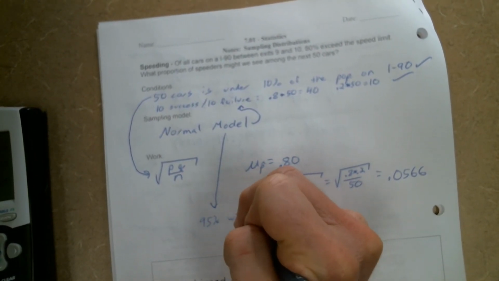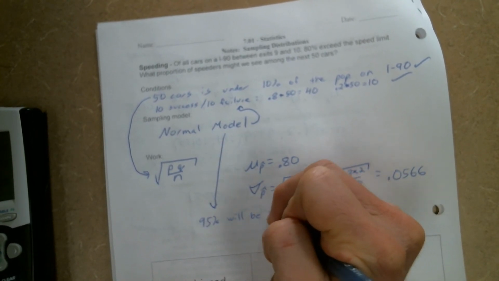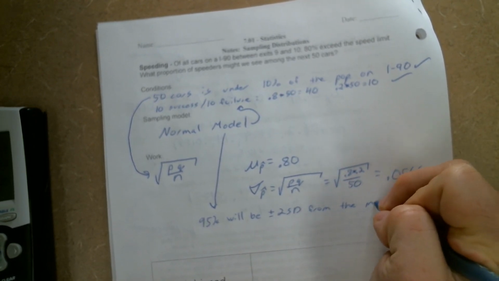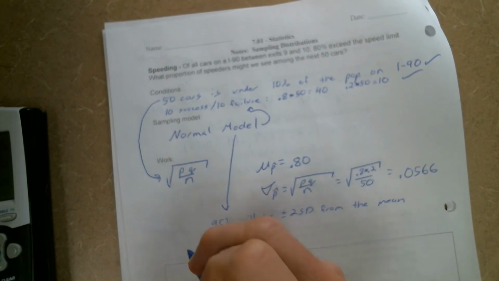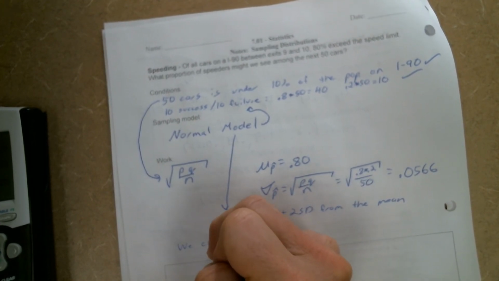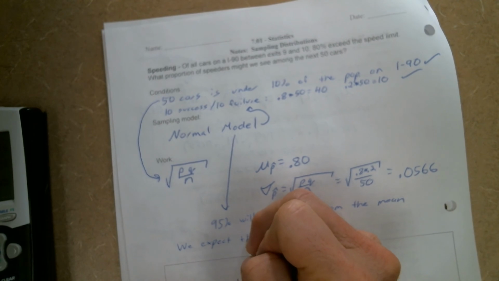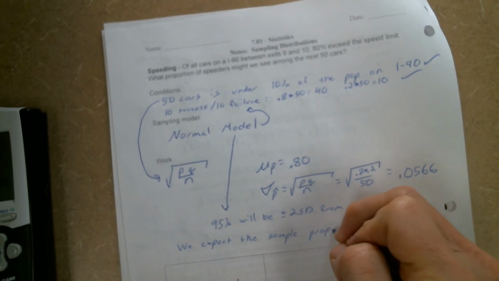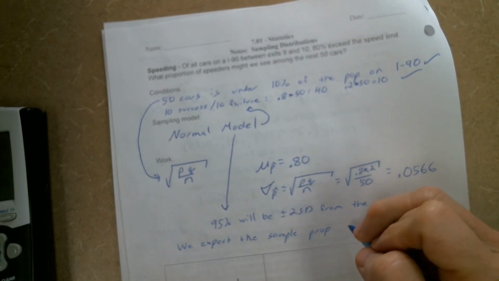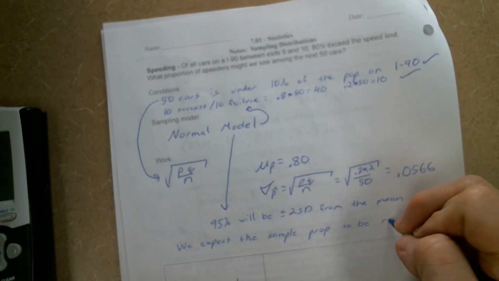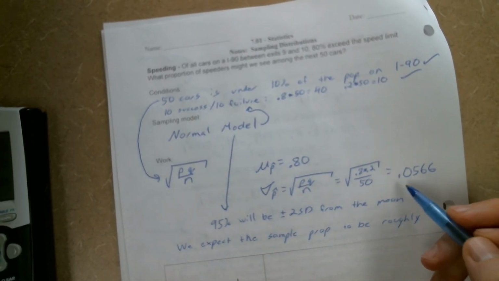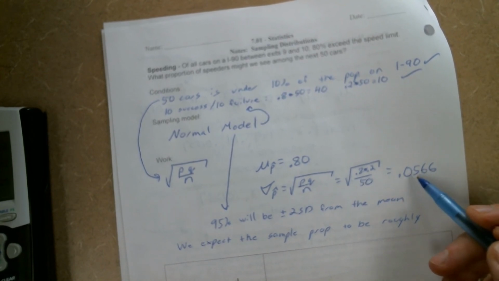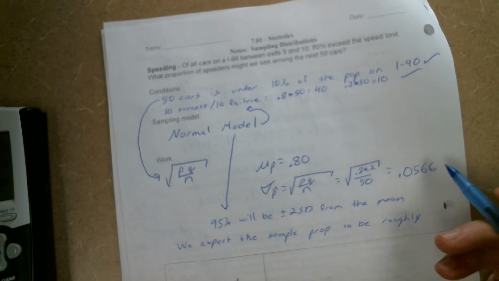95% will be plus or minus 2 standard deviations from the mean. So based on that, we can say we expect the sample proportion to be roughly, I'm just going to estimate here, if we call this about 5.5%, I'm going to go 11 up and 11 down.